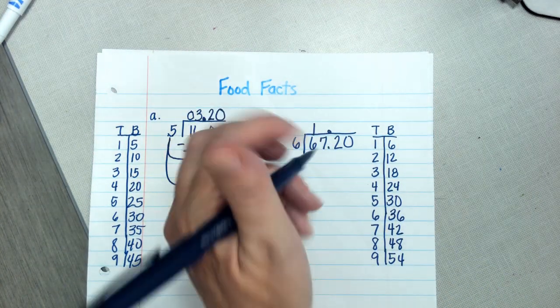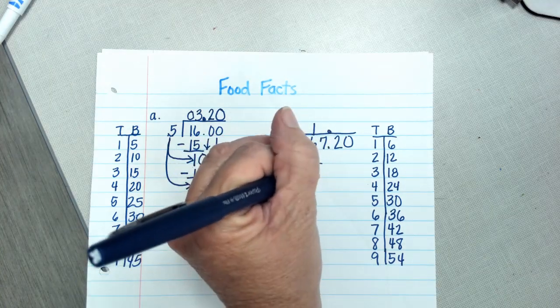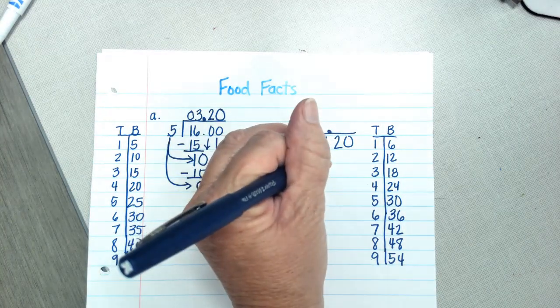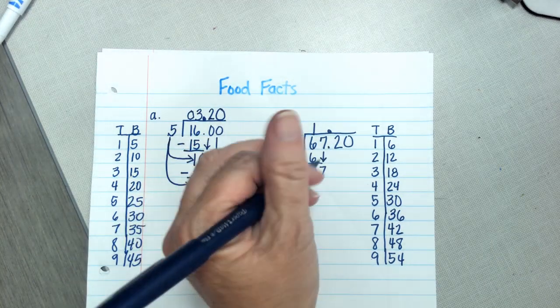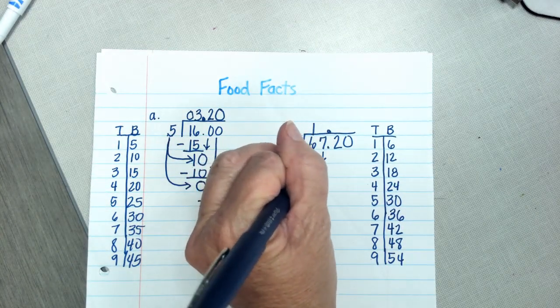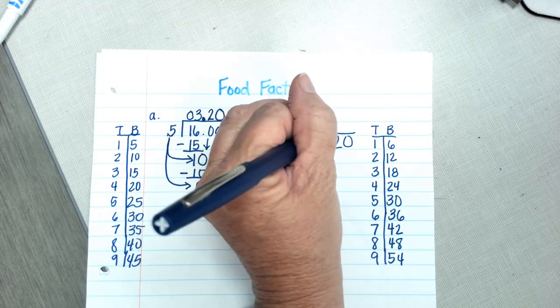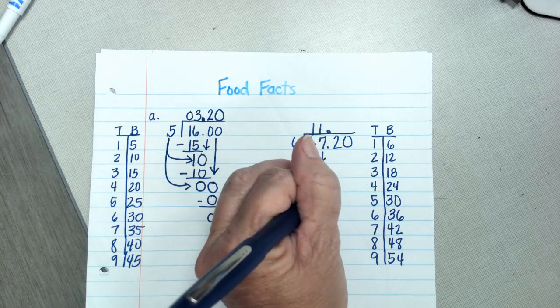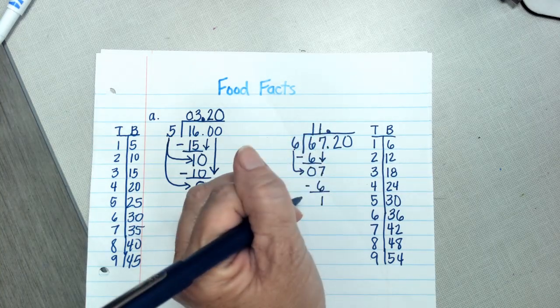One group of 6 gives me 6, and 6 minus 6 gives me 0. I'm going to bring down the next number, 7. I ask myself how many groups of 6 are in the number 7. There's one group. One group of 6 still gives me 6, and 7 minus 6 is 1.